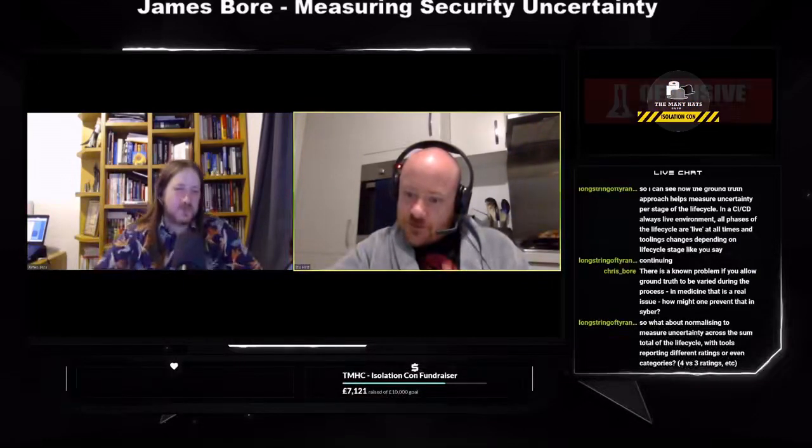Right, okay, so this is here for those who can't see it. So what about normalizing to measure uncertainty across the sum total of the life cycle with tools reporting different ratings or even categories?